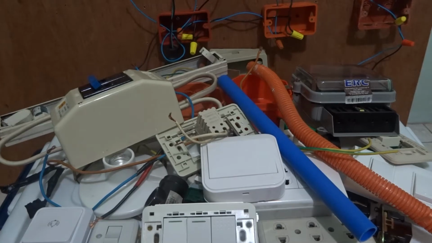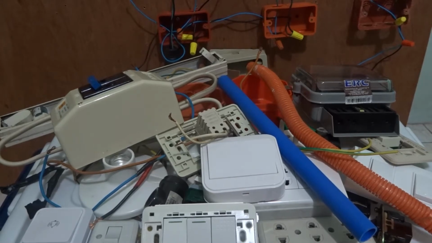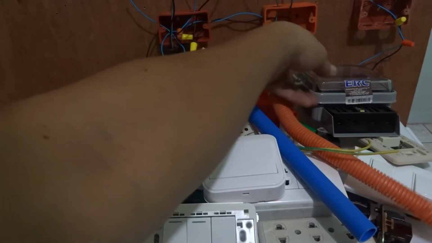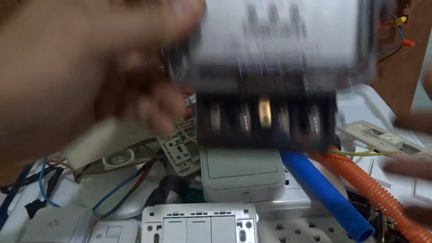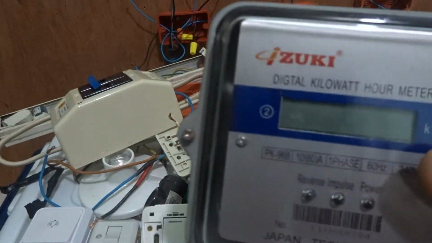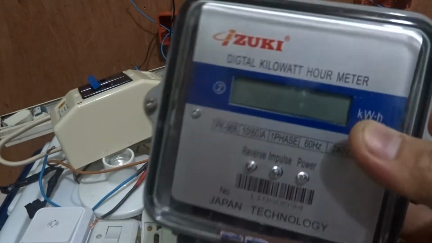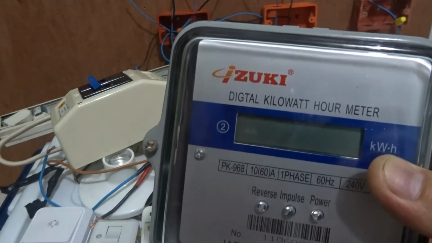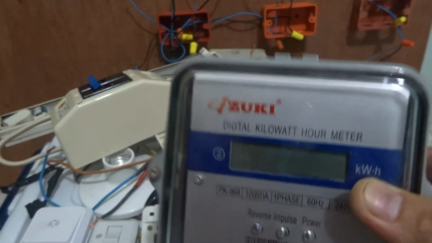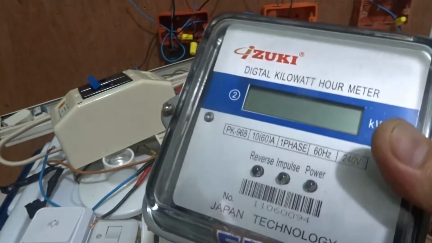Today we will discuss the accessories of a house wiring, the most commonly used. First is the electric meter or energy meter. First in the list of common electrical parts you see every day is this electric meter.